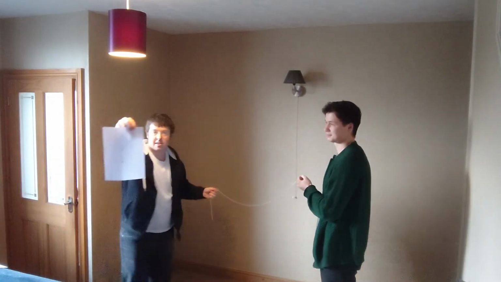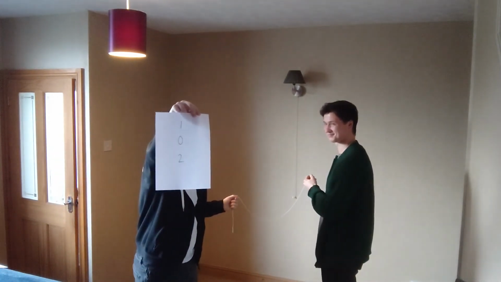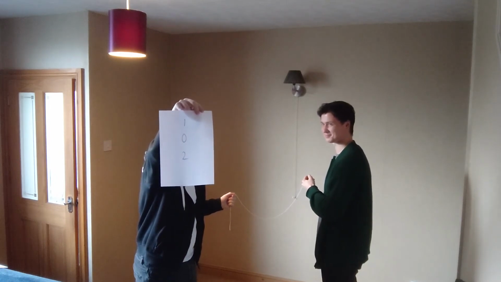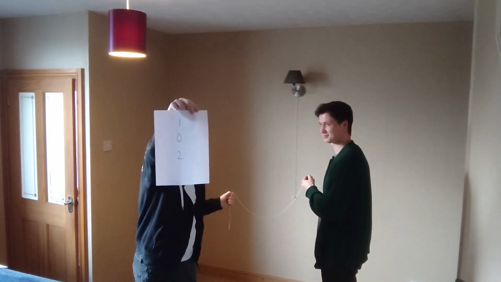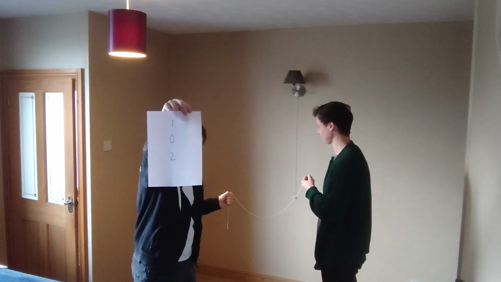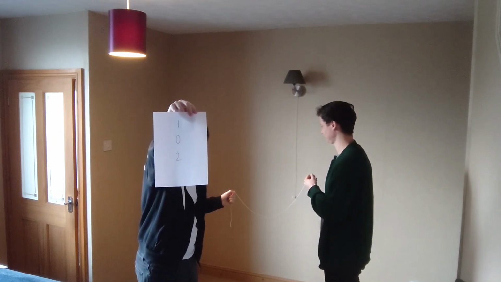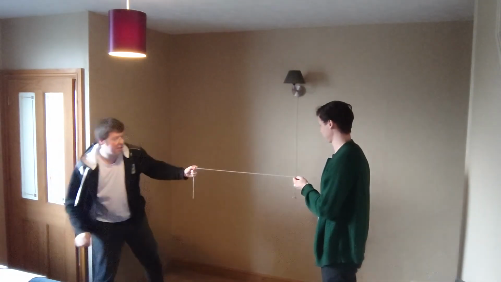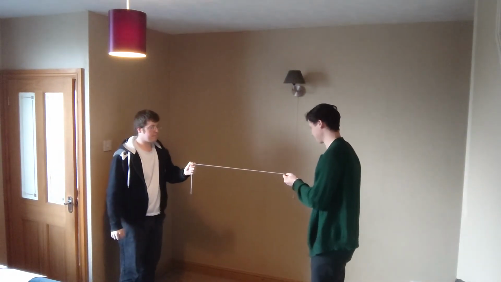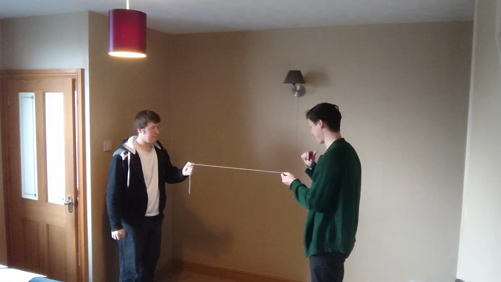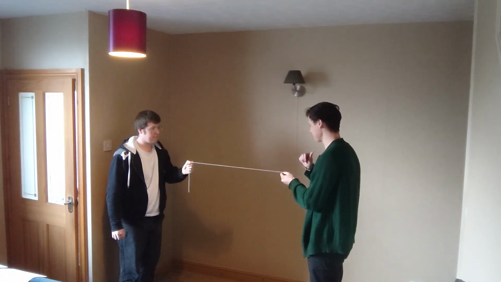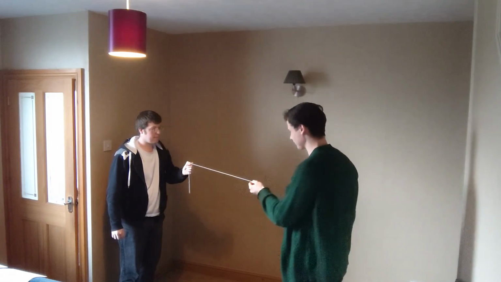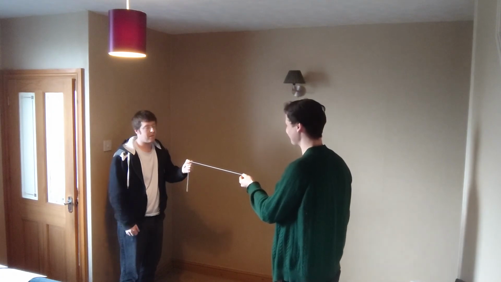I hope you can read this okay. We're now going to try 1, 0, 2. And it'll be, again, from my fingertips to Alex's fingertips. So 1, 0, 2, from me to Alex. Okay, so 1 will be going back 1. Good. And then 0 up, and then 2 out. Perfect. Yeah. Absolutely spot on.